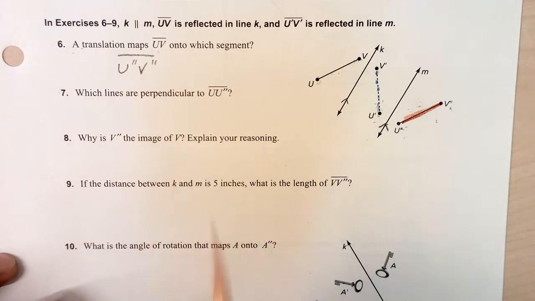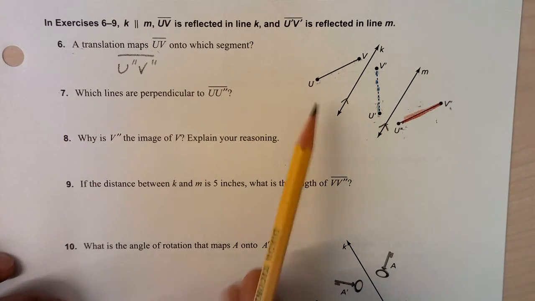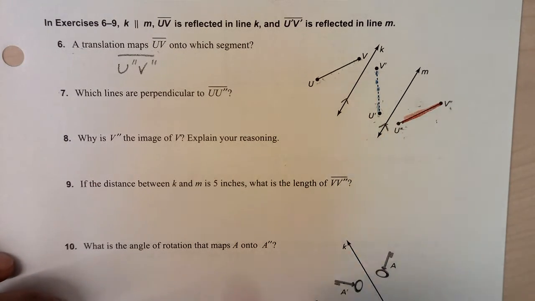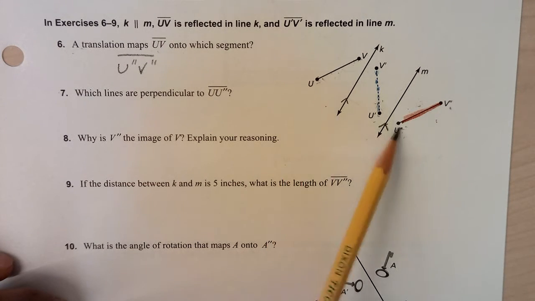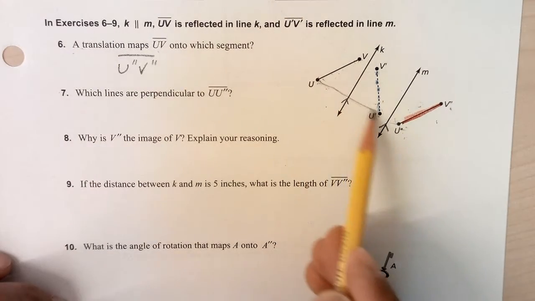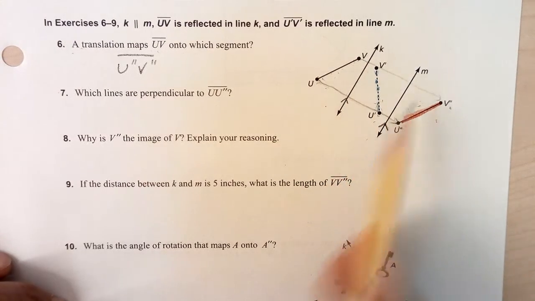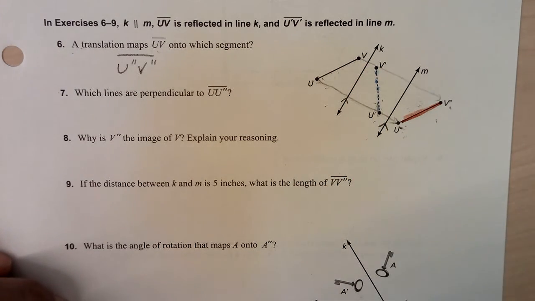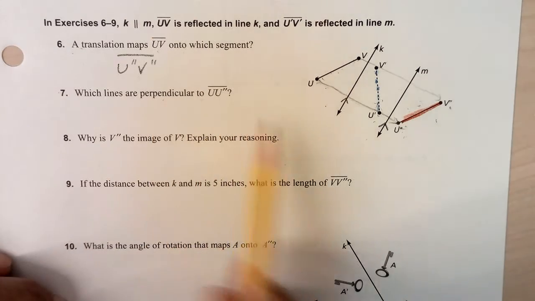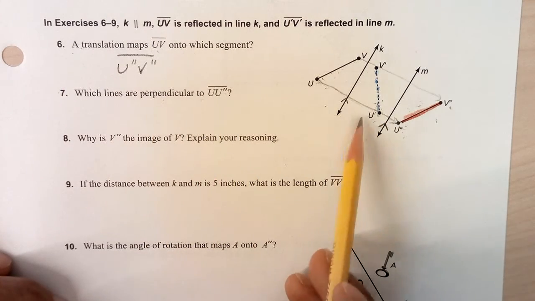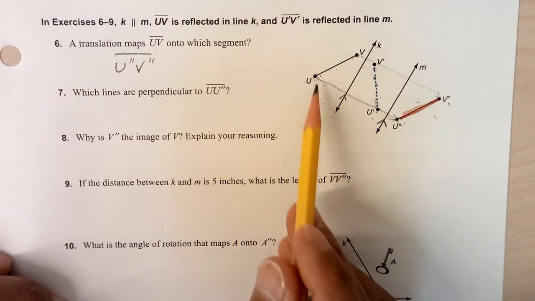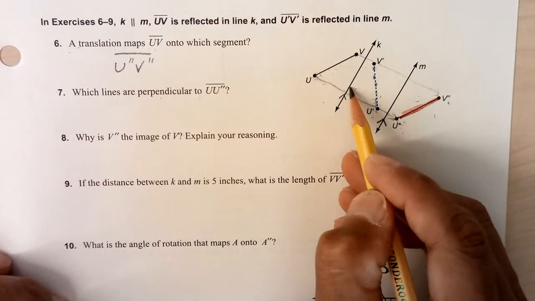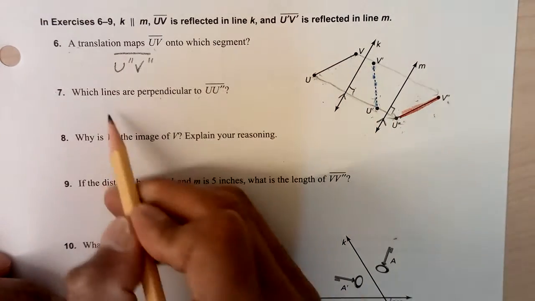It's a segment, so you should have the little segment symbol on top as well. So U translates to the right. There's no units given. It's not in the coordinate plane as far as on a graph or grid paper, but you translate U to U double prime this far, and then really V to V double prime should be the same length as well. And then which lines are perpendicular to U and U double prime? So which lines are perpendicular? I actually drew the segment from U to U double prime. It should be lines K and M.